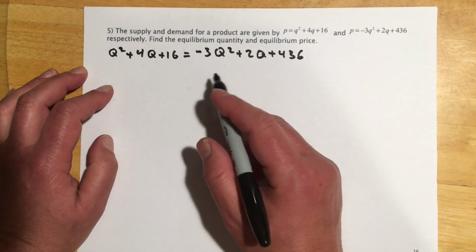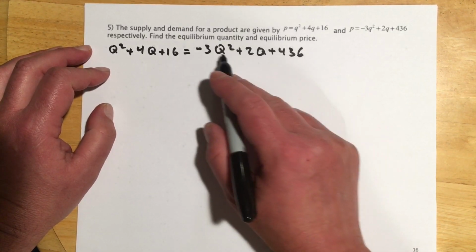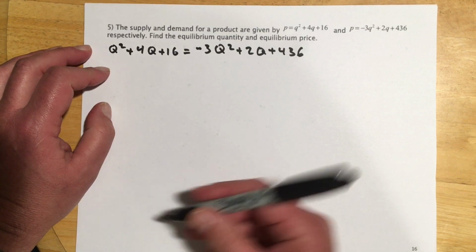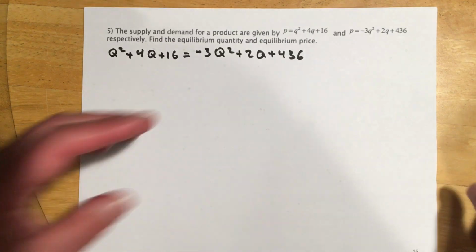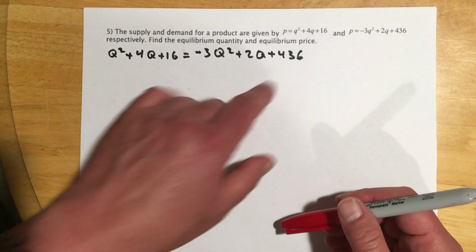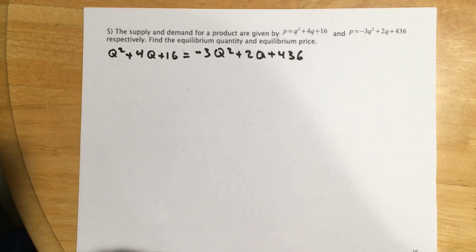Okay, so there's my equations. I really should probably be using lowercase q, but handwriting wise, capital Q works out better for me, so I'm going to do that. So now, since I'm trying to solve a quadratic, that means we're going to do the quadratic formula. So I'm going to add everything over to this side, and so I'll write that out here.